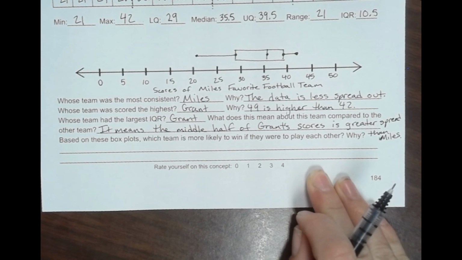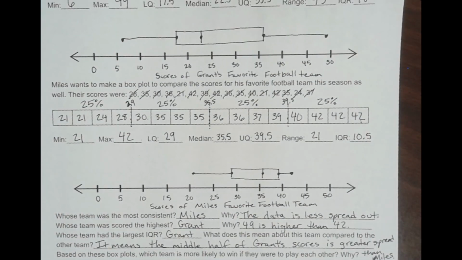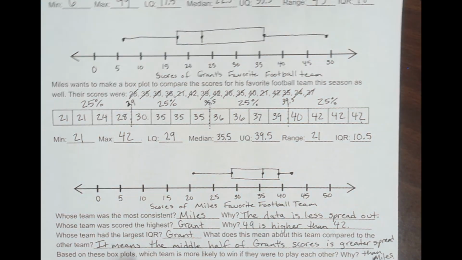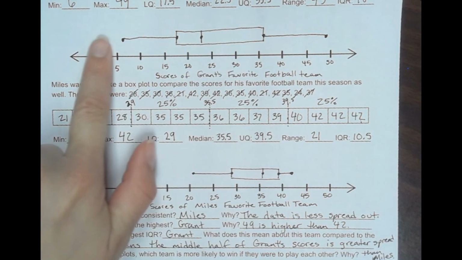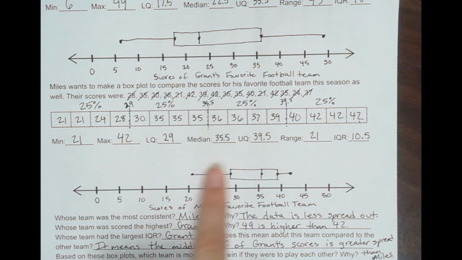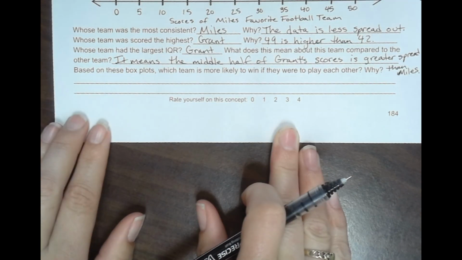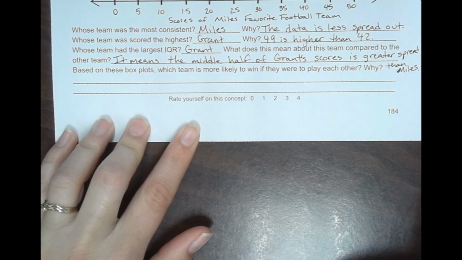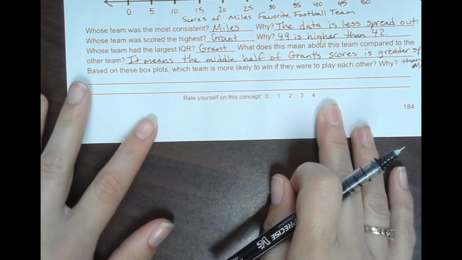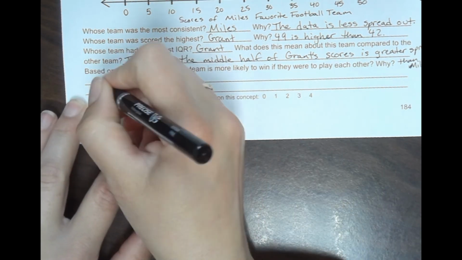So if I were going to be rooting for a team to win, there's a better chance of Miles' team winning than Grant's based on what we can see from their scores. This one had a good day, but more consistently had lots down here in the lower ranges, where his were all pretty close together. Alright, it says, based on these box plots, which team is more likely to win if they were to play each other? I guess that's what I've been saying this time, haven't I?